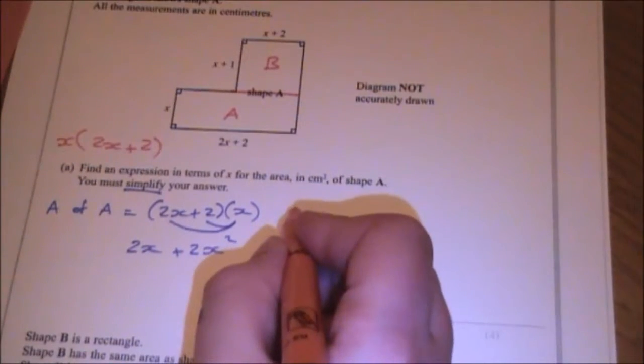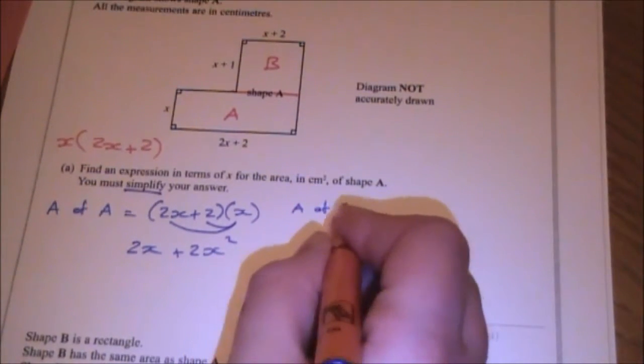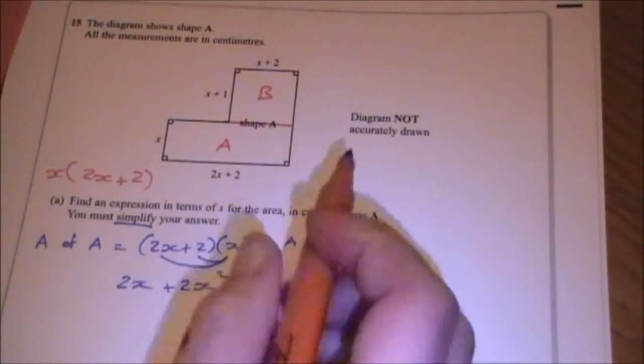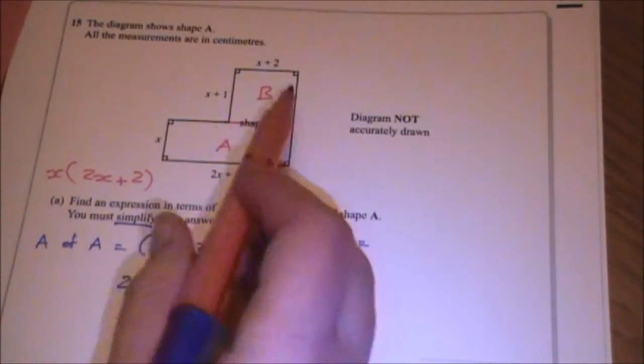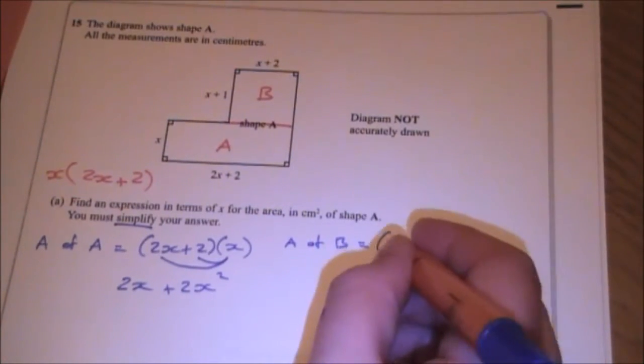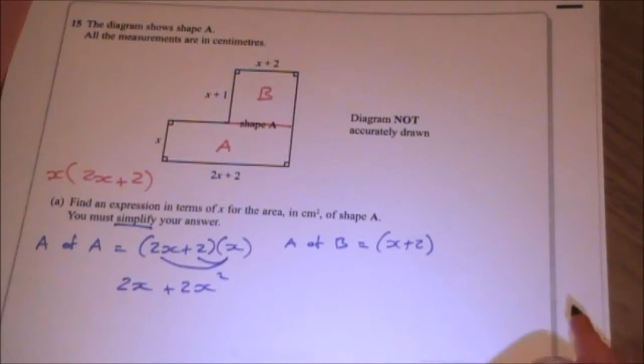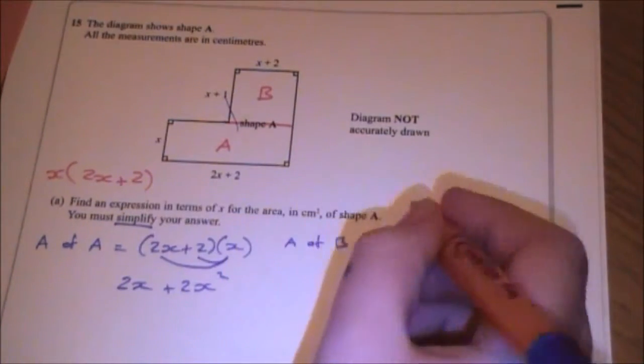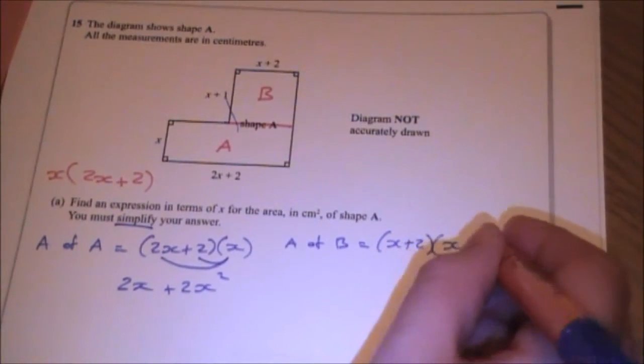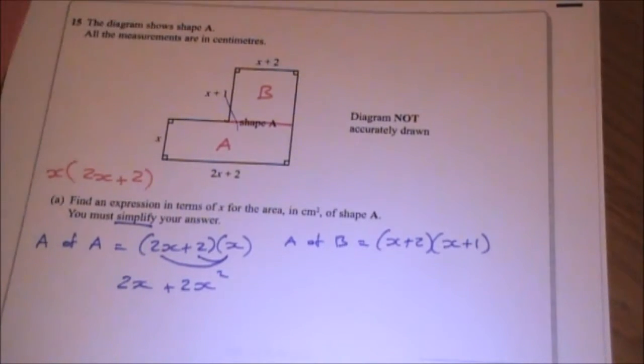Now I'm going to find the area of B. And the base of B is x plus 2. And the height is x plus 1. So I'm timesing them together.